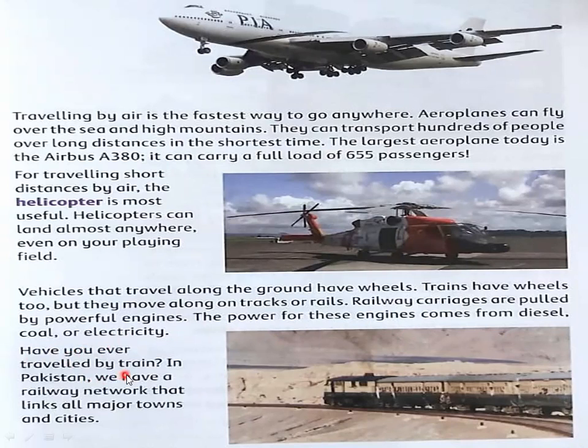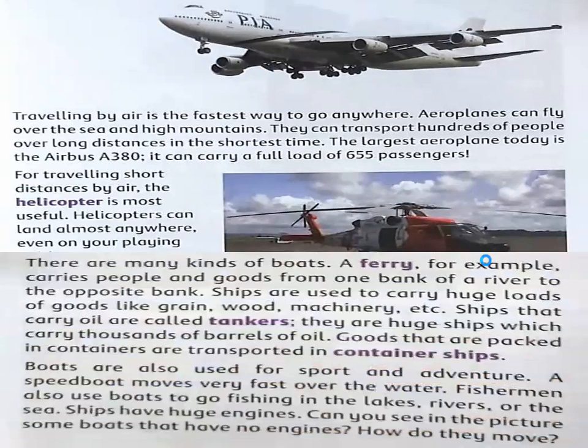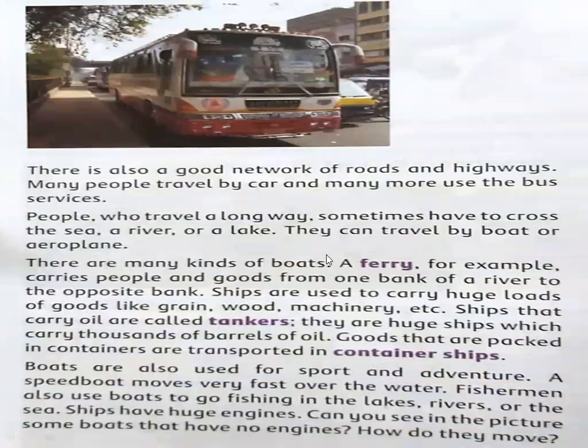Have you ever traveled by train? In Pakistan, we have a railway network that links all major towns and cities. On the next page, there is also a good network of roads and highways. Many people travel by car and many more use the bus services.